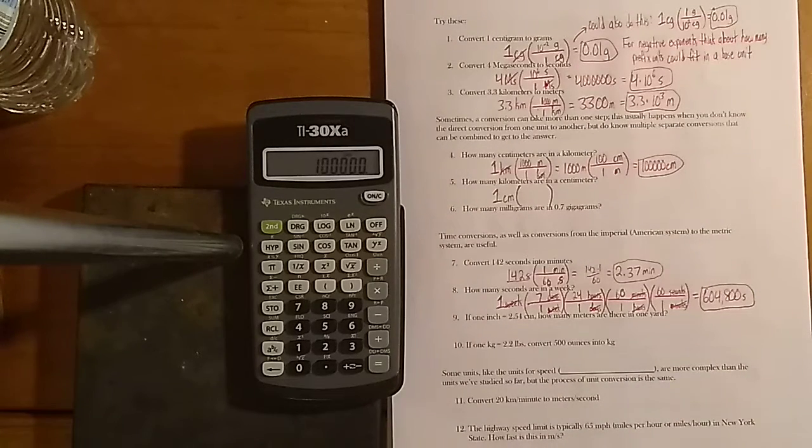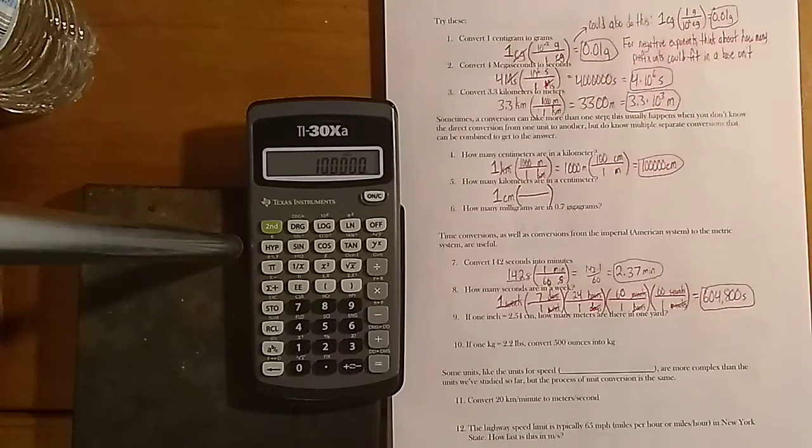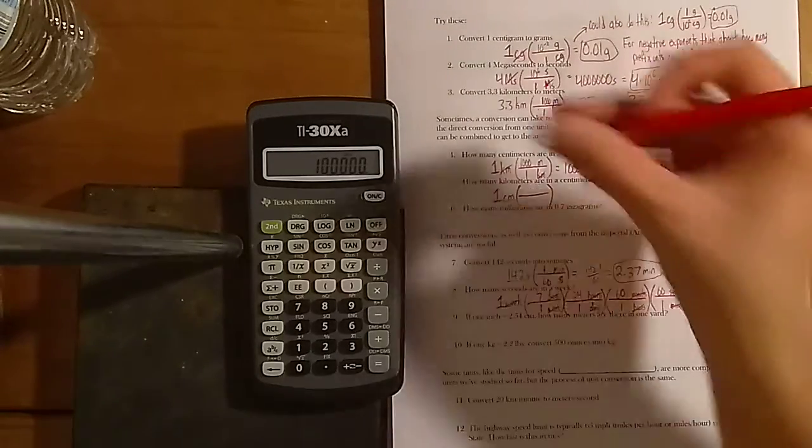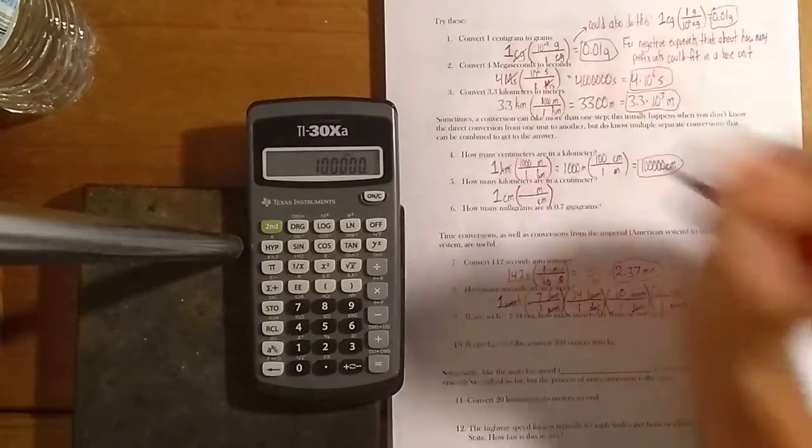But instead, I'm going to use kind of a medium ground. I'm going to convert from centimeters to meters. Then I'm going to convert from meters to kilometers. Okay? You can do this any way you want. That's just the easiest way that occurs to me. If you happen to know the direct conversion between centimeters and kilometers, by all means, go ahead and use it. But I doubt you do, because not many people remember that.